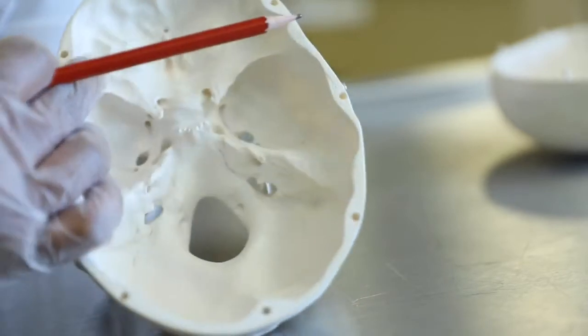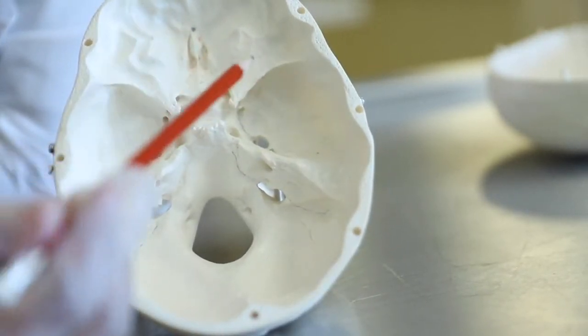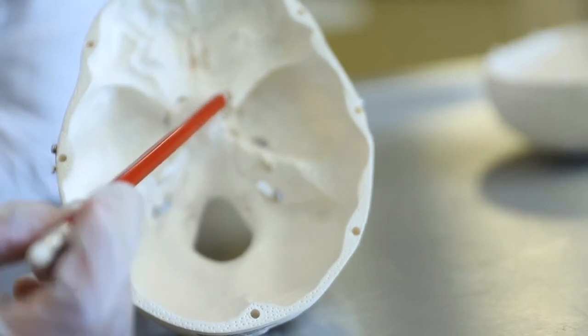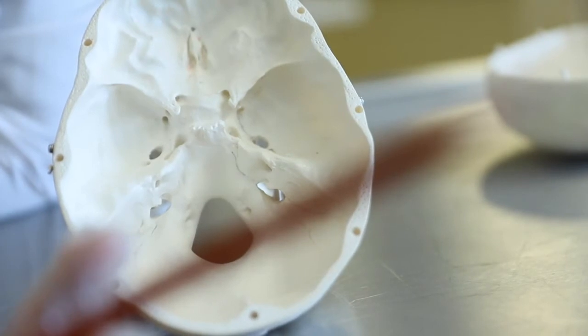Each foramen has specific structures that pass through. For example, the optic canal is for the optic nerve and ophthalmic artery.